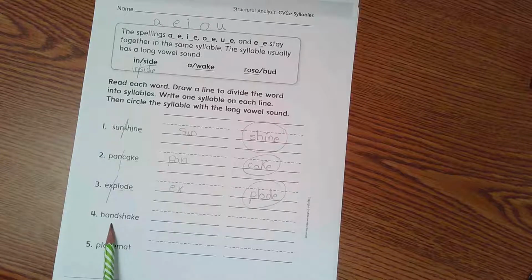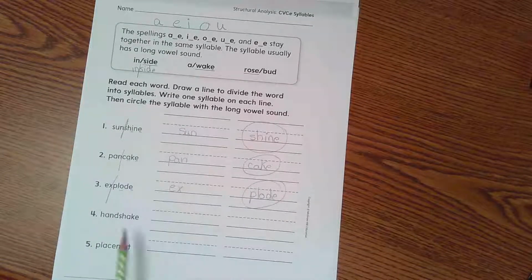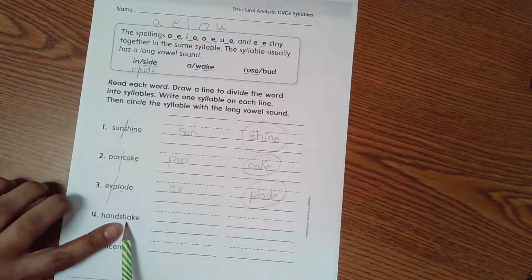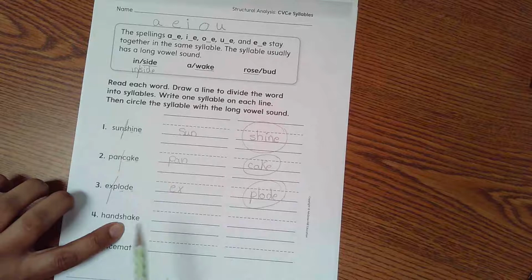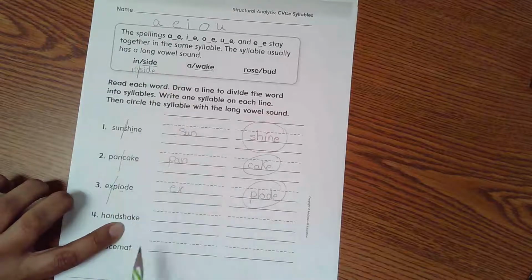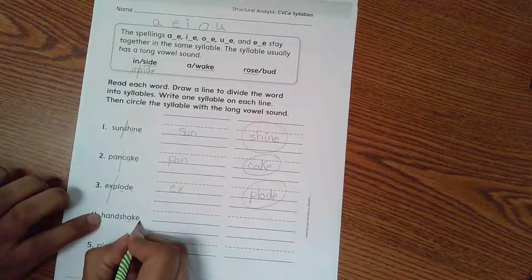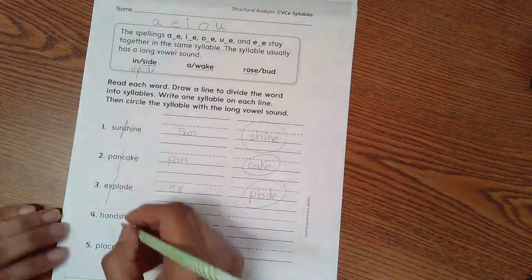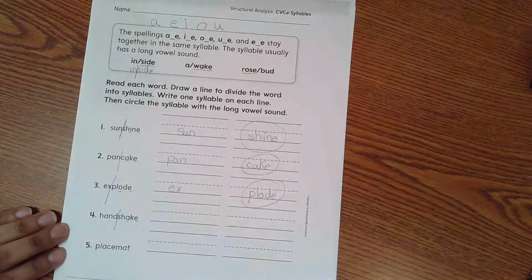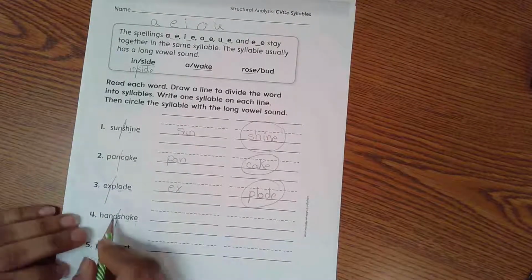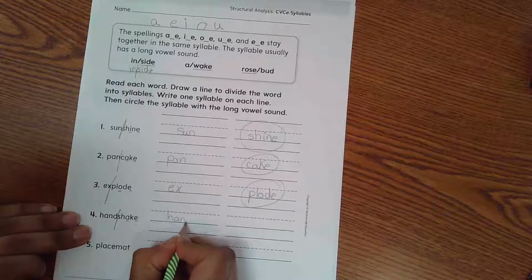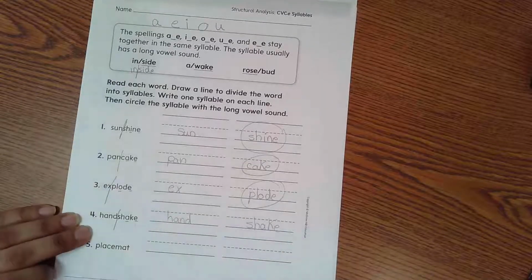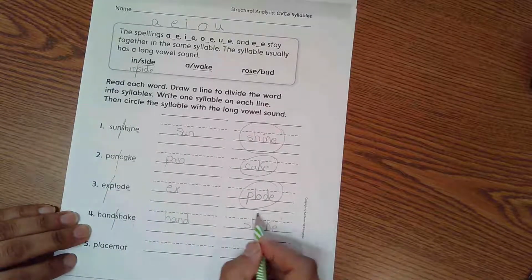Number 4, handshake. I know that my vowels are A and E. These are my two vowel letters, so A and E, and between them a consonant. Vowel, vowel, and I have a consonant in the middle. Handshake. So I come here and split my word into two syllables. The first one is hand, the second one, shake. And where's my long vowel? Shake.